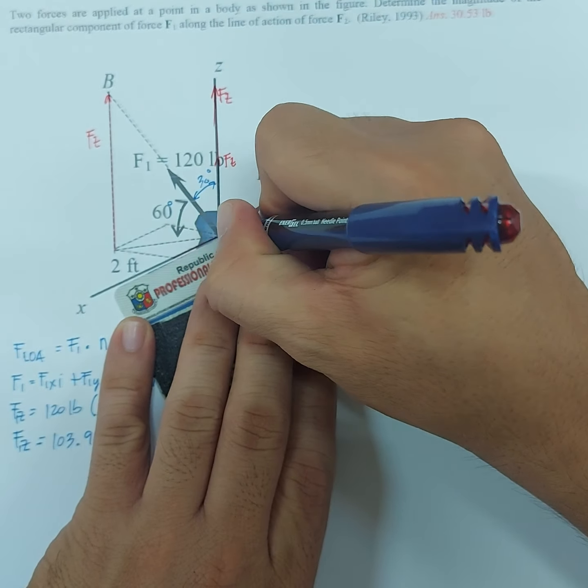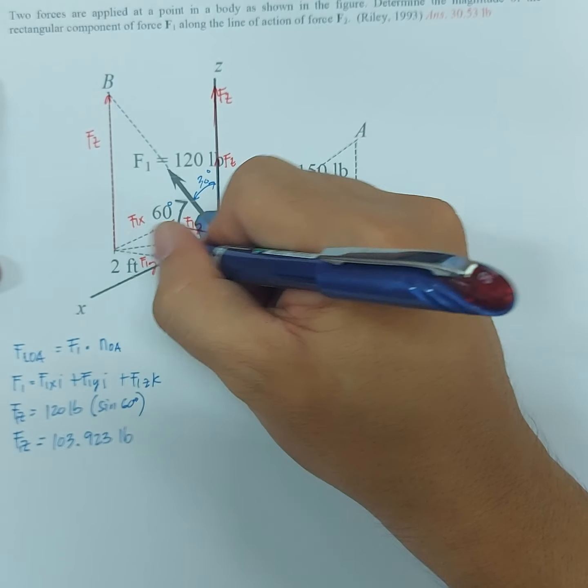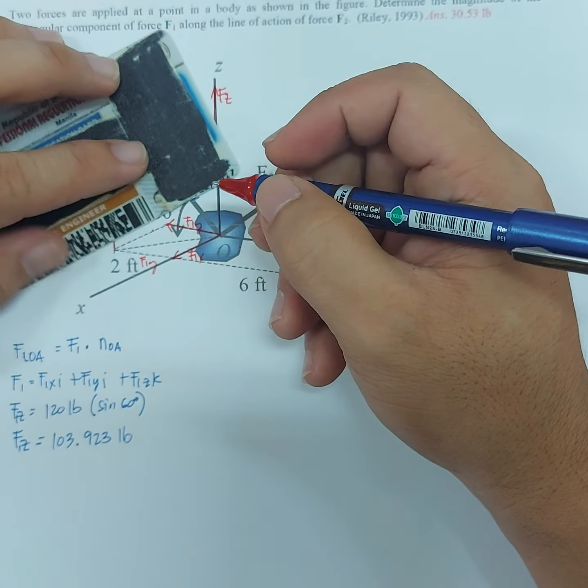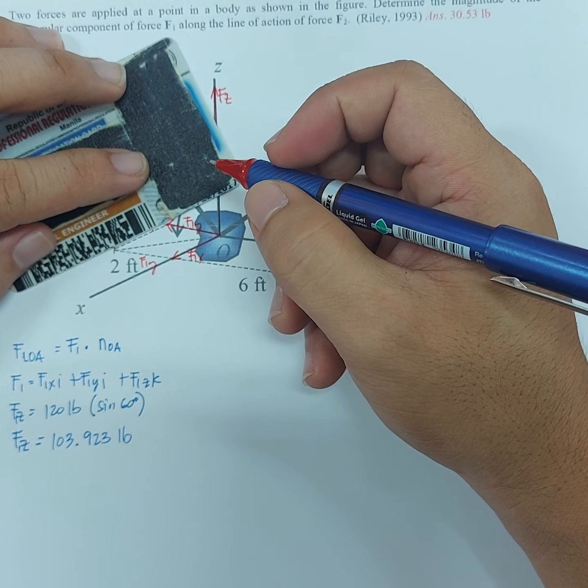So this is F1x, F1y. If there is F1x, parallel siya dito. This is also F1x and this is also F1y. Parallel naman sila, no? And same yung kanilang magnitude and direction.